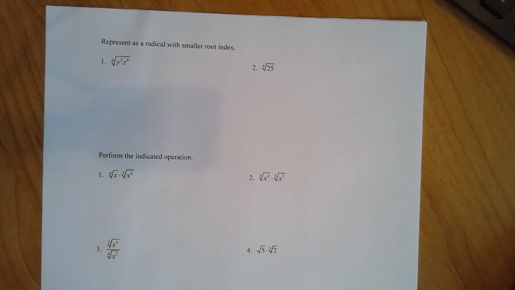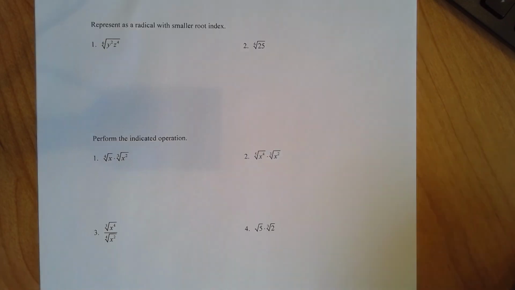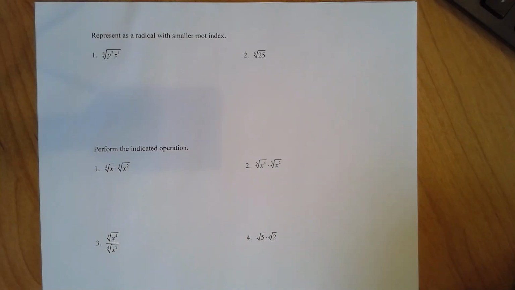So now we're going to get back into rewriting with smaller root indexes and performing. We're going to stop there for now, and I'm going to make this part B because this is getting into a little bit of a different part of the radical in chapter or section 8.2. So I'll continue this in part B of this video.